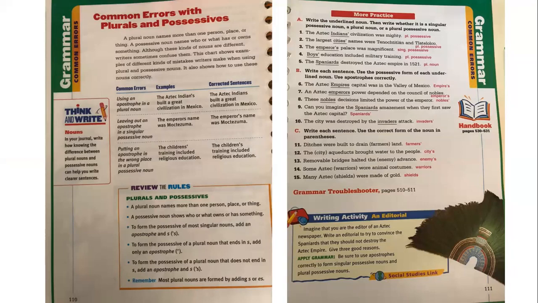So here are some of the common mistakes you might make. Using an apostrophe in a plural noun. All right, the Aztec Indian's built a great civilization in Mexico. So here we should not add an apostrophe because this is not a possessive noun. How would we correct this? We would remove the apostrophe. It is only a plural noun, not a possessive noun. The Aztec Indians built a great civilization in Mexico.